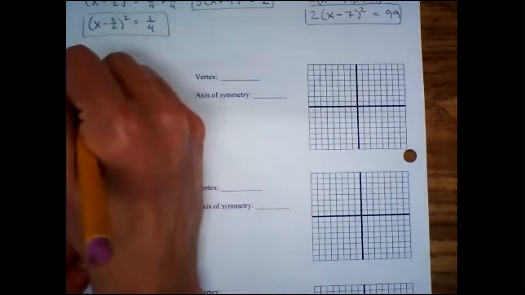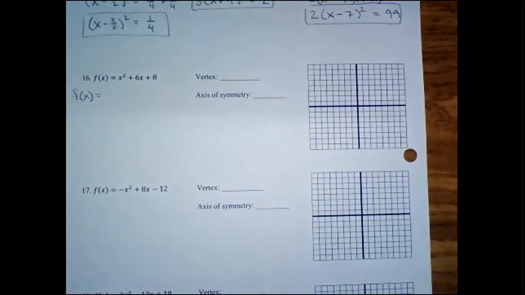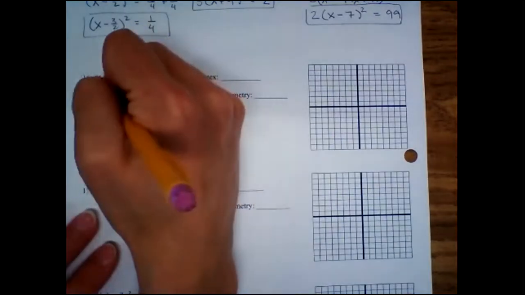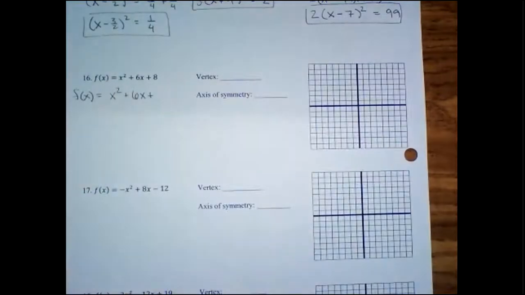So it's the thing that you just did with no problem. It's just gonna have an f of x equals in front of it. So instead of moving that constant to the other side of the equation, we're gonna leave it where it is because we have f of x equals. But we're not gonna do this any differently. X squared plus 6x plus what? What would have to go there to complete the square?